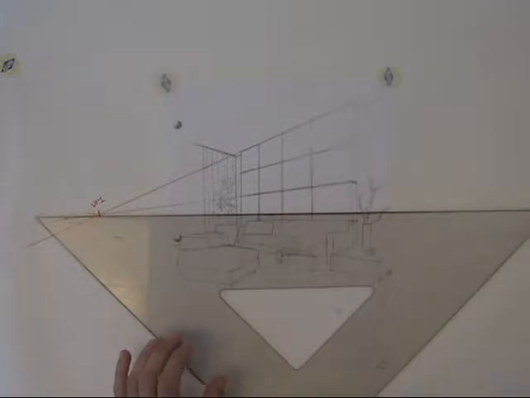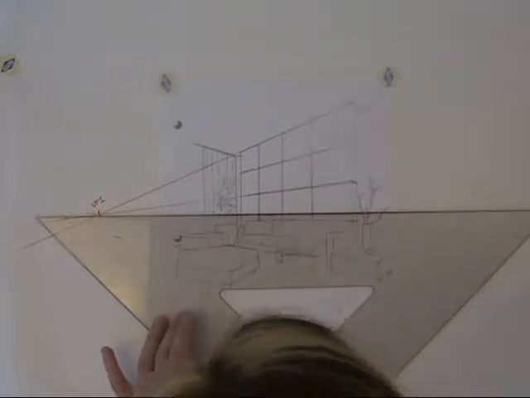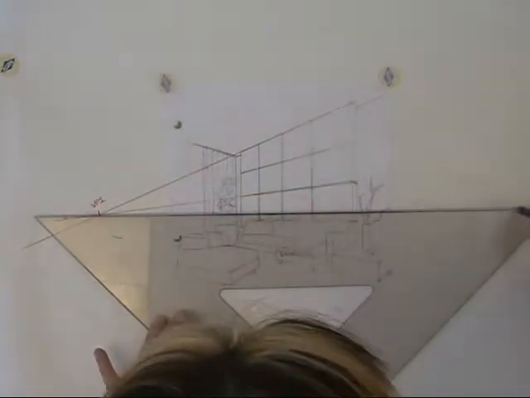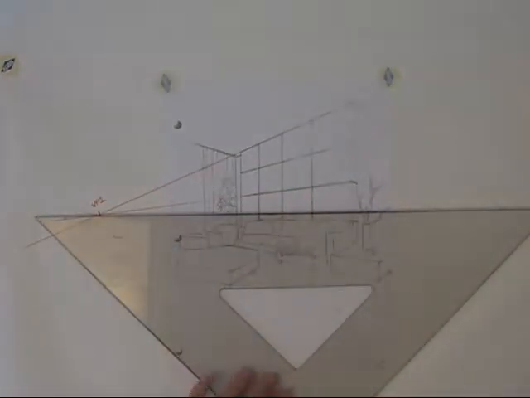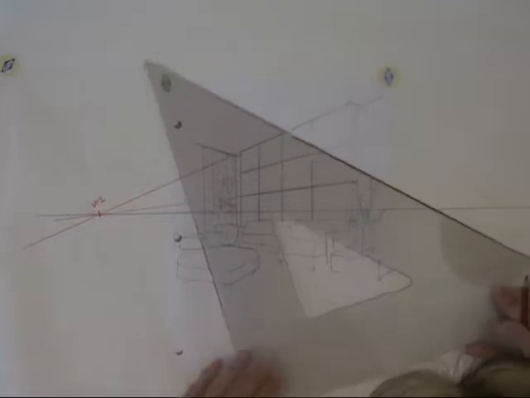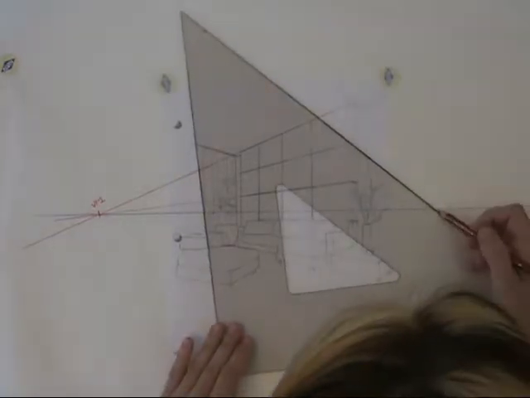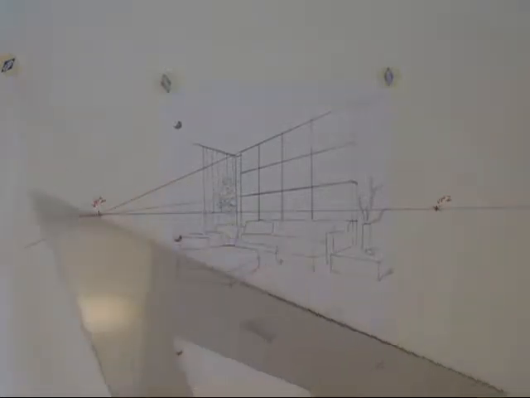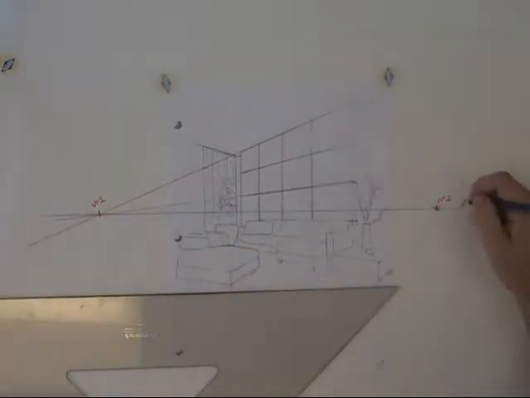I'll do that in a different color, and that would give us our horizon line. So our horizon line, being blue, is going to be something like that. Let's try lining up some of these. Yep, that works right there. Okay, so this right here is going to be vanishing point 2, and then the blue line represents our horizon line.